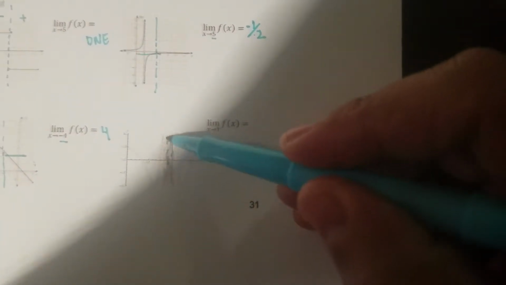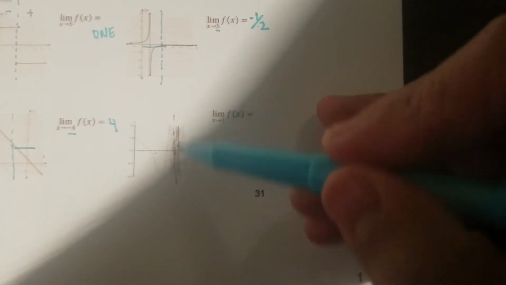And this last one right here, I'm evaluating at 1, which is right here in the middle. But since it's just oscillating, moving up and down, up and down, I can't really tell what it is. So here we're going to say it does not exist.